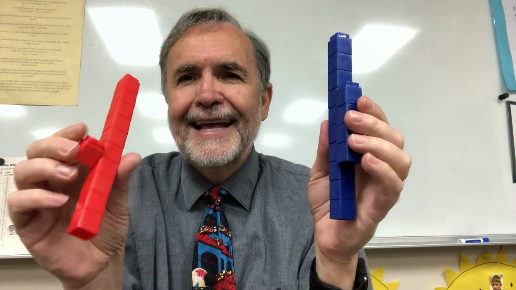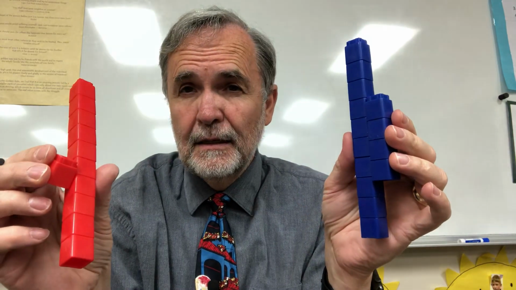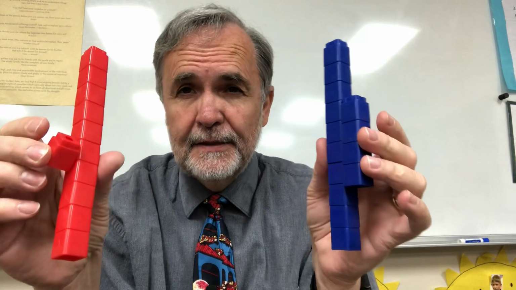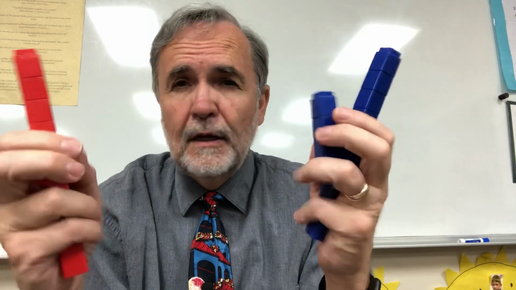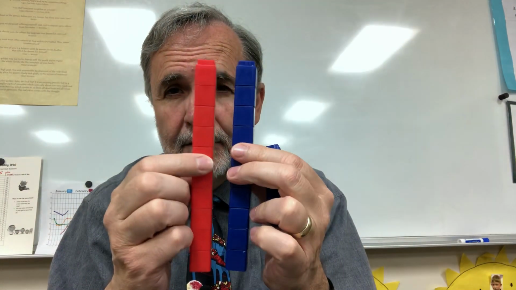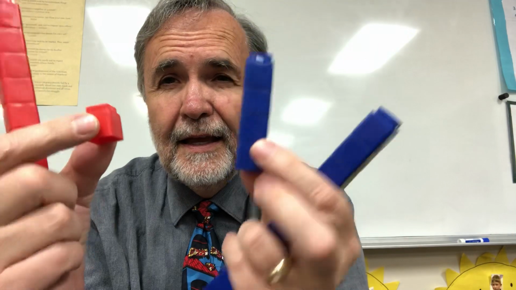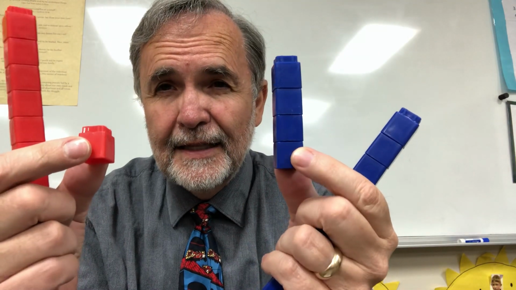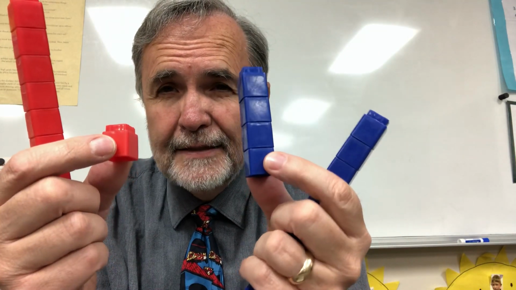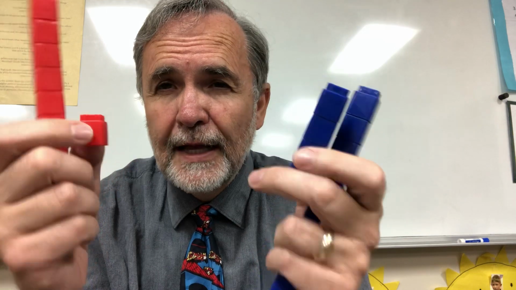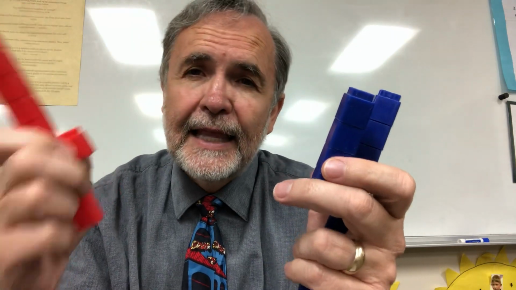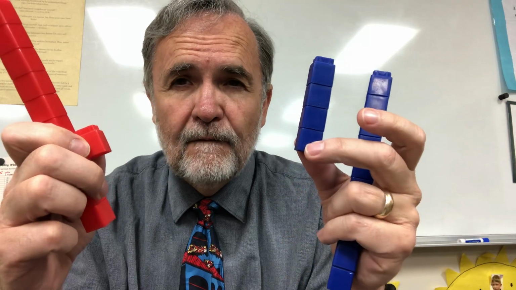Now, if I want to compare these, the question I'm going to ask you this time is which group has less? Okay, well, they both have groups of 10, so that's the same. So I'm going to look at these 2 here. Everything's falling apart. And I see easily that the red is less than the blue. So 11 is less than 14.